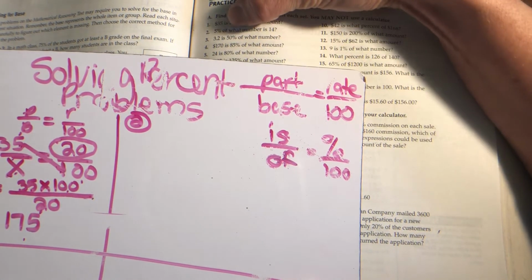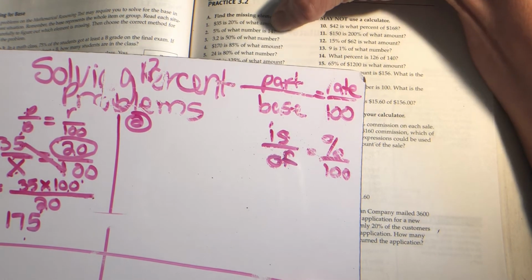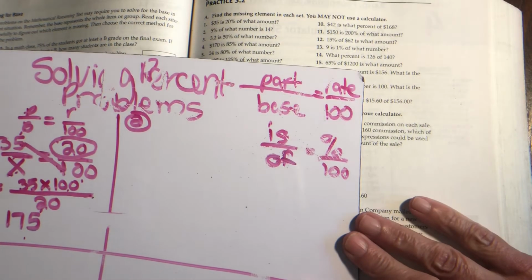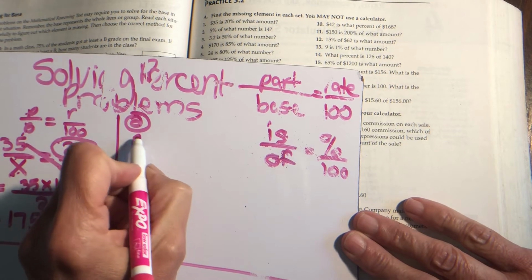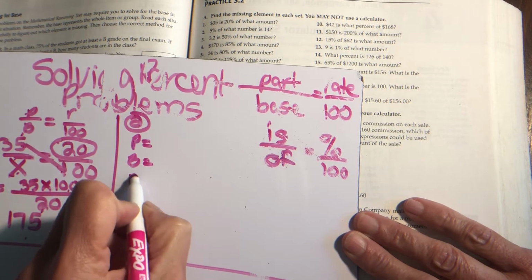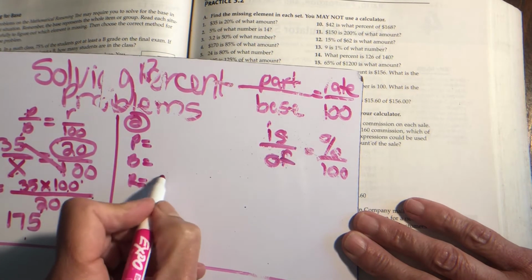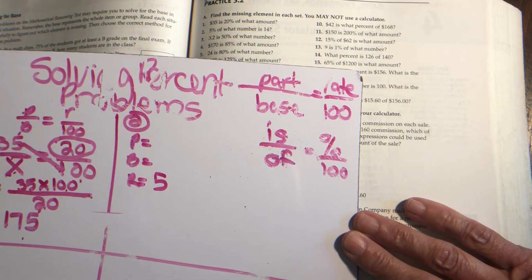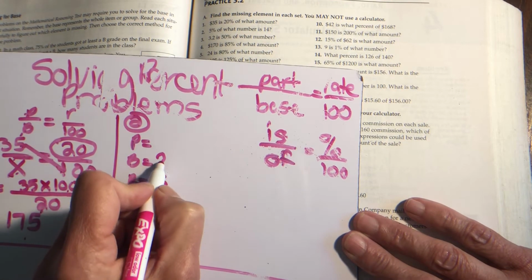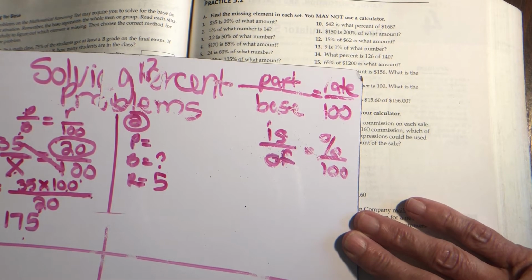5% of what number is 14? Notice they're using those words, is and of. So we got P equals, B equals, R equals. And we've got 5%, so that's got to be the rate. Of what? In other words, I didn't tell you what the of was, so base is empty, question mark, because I don't know it.